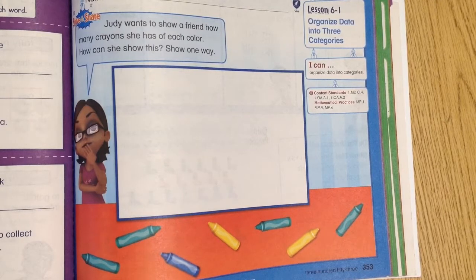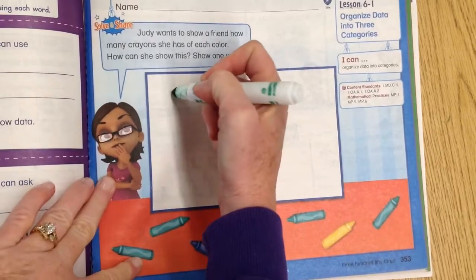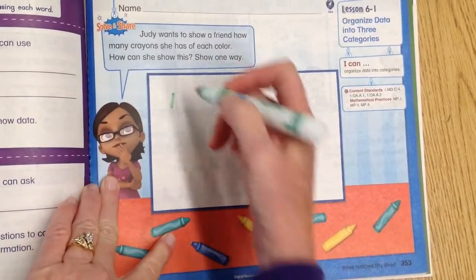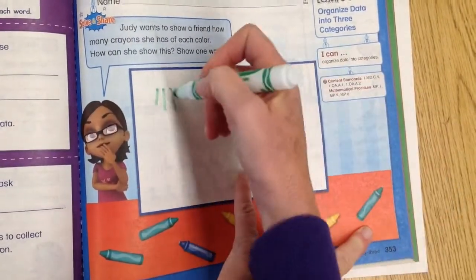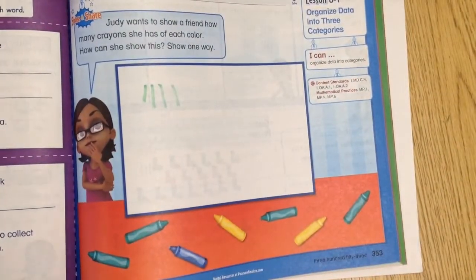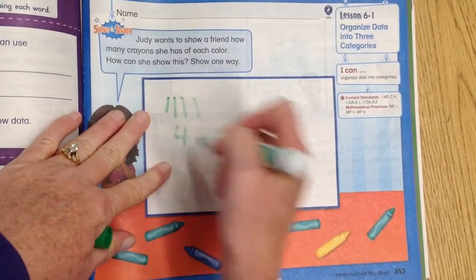At the top it says, Judy wants to show a friend how many crayons she has of each color. How can she show this? Show one way. I think I'm just going to make a mark for each color crayon that I have. Here I have green, so I'm going to put a mark, a mark, a mark, and a mark for the green. So I ended up with 4 green.